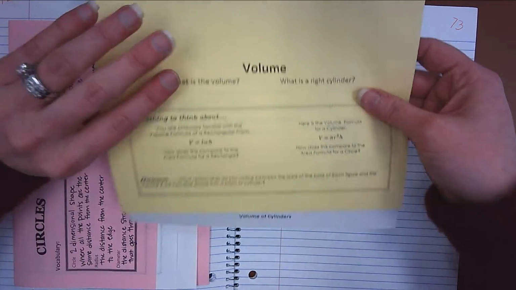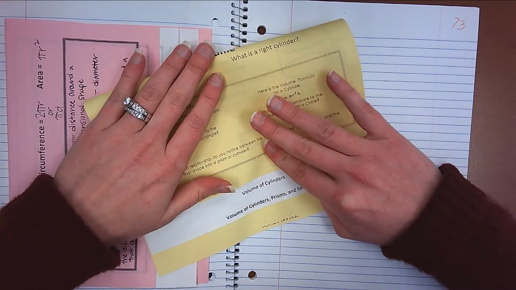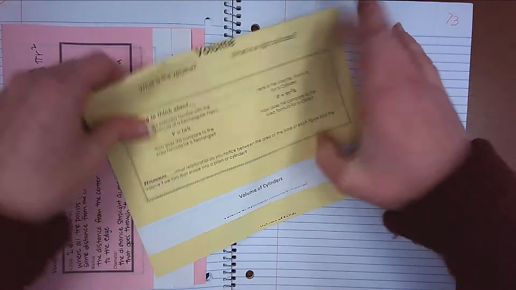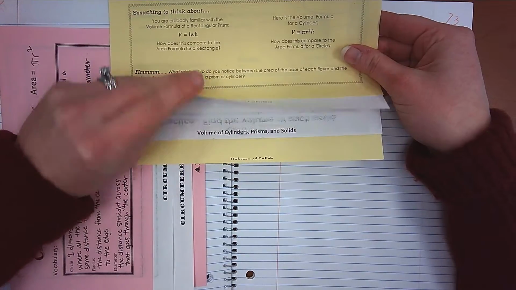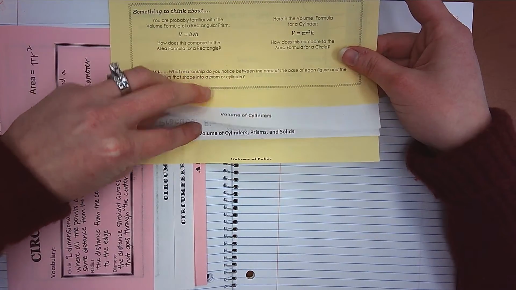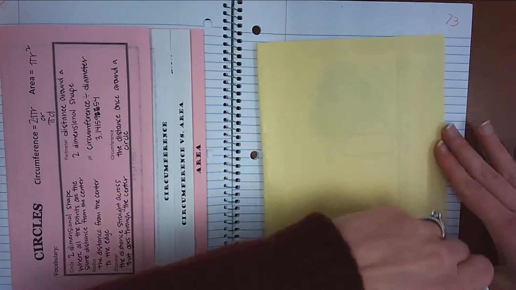And then this one's a little bit tricky on the spacing. When you fold over, you might have to be a little careful. So it says volume at the top, and then volume of cylinders. The next tab would be volume of cylinders, prisms, and solids, and then volume of solids. And you can glue that one in.